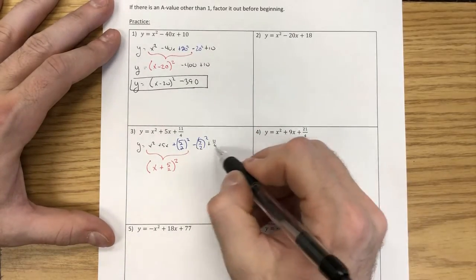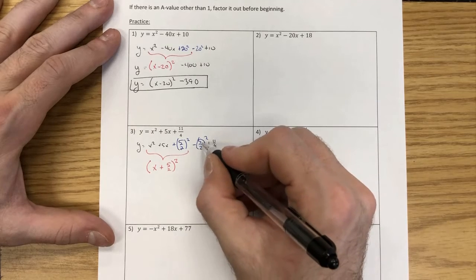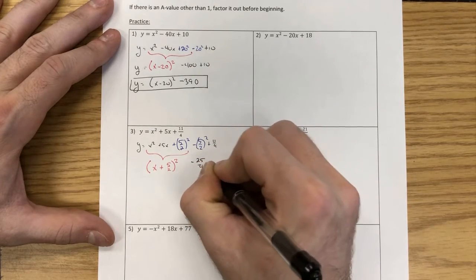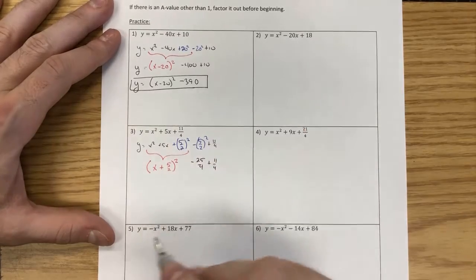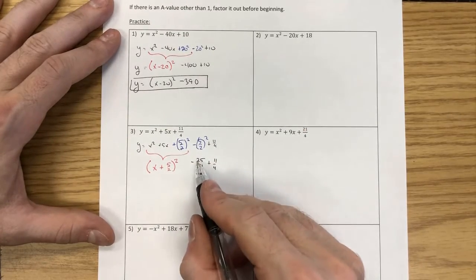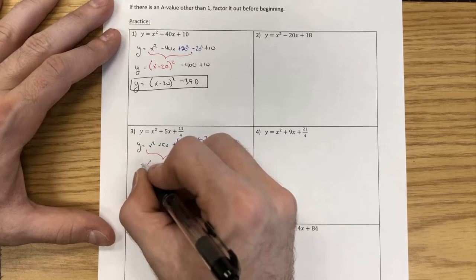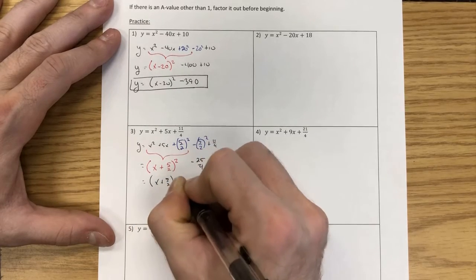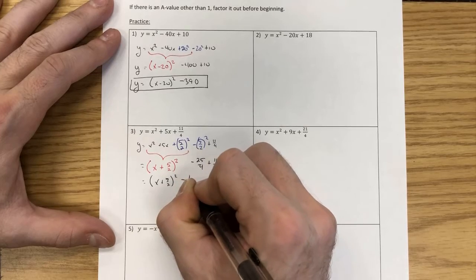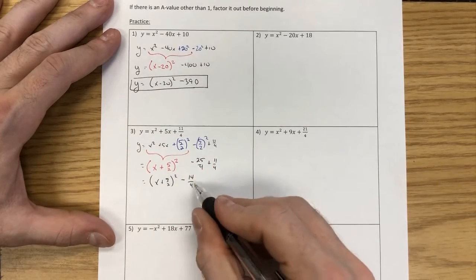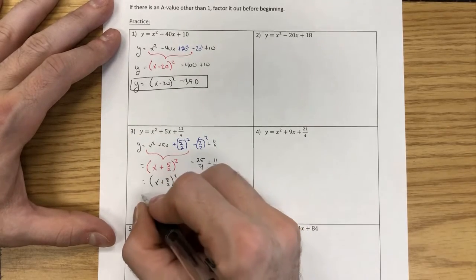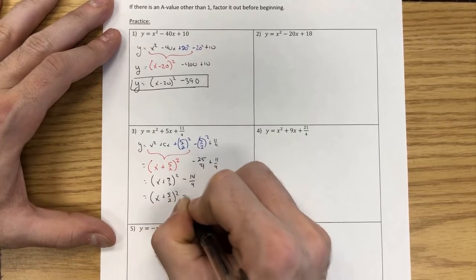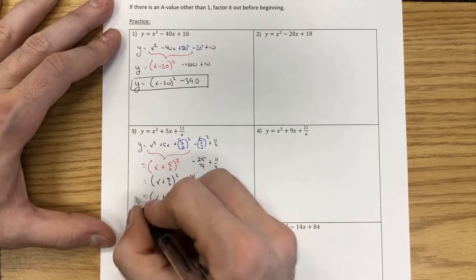But it does allow me to very quickly factor this into (x + 5/2) squared. And then I just kind of deal with whatever this is over here. Let's see, 5 halves squared is going to be minus 25 fourths plus 11 fourths. That's going to be 11 minus 25. That's a negative 14 fourths. So (x + 5/2) minus 14 fourths. That reduces down to 7 halves. So (x + 5/2) squared minus 7/2.